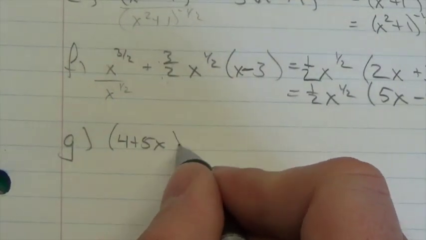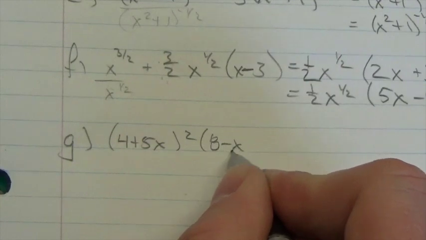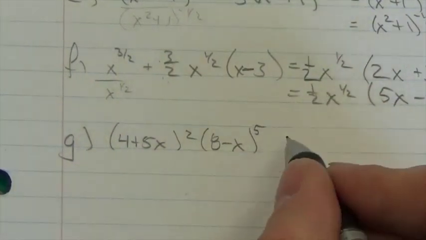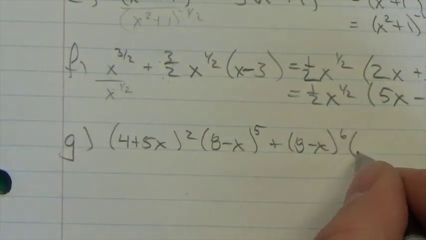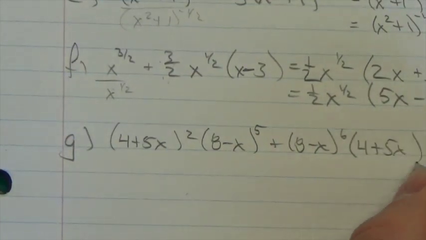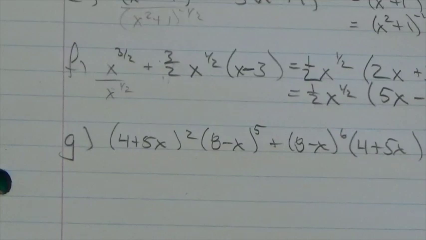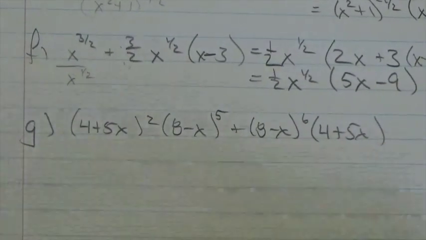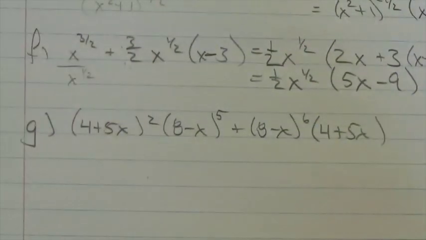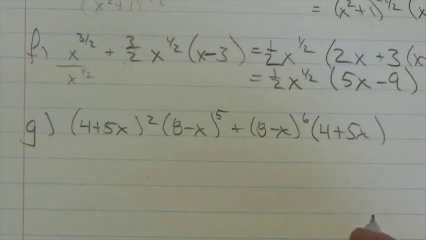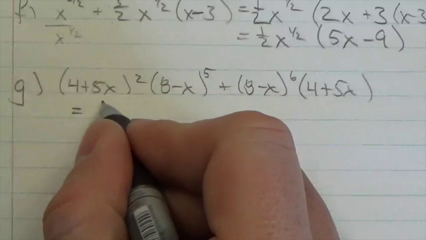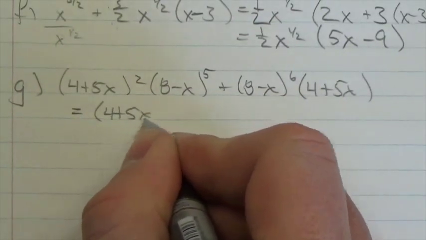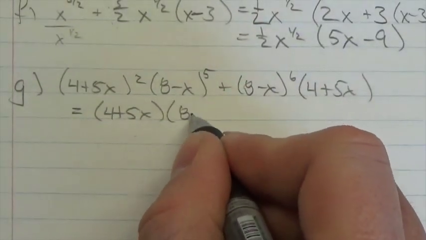(4 + 5x)² (8 − x)⁵ + (8 − x)⁶ (4 + 5x). Okay? Now, a couple of things can be said about this as we go through it, but we'll get there in a second. First of all, I see that there is a common factor of 4 + 5x and a common factor of 8 − x.